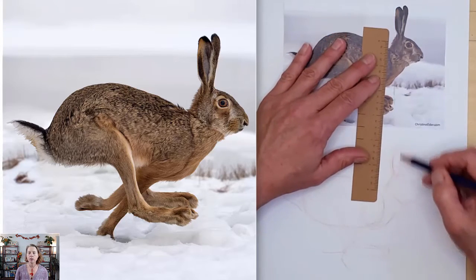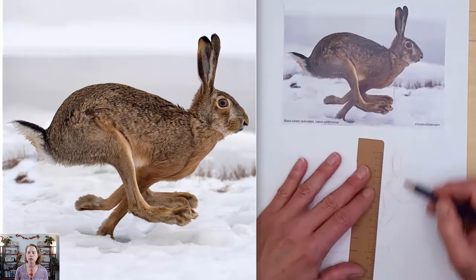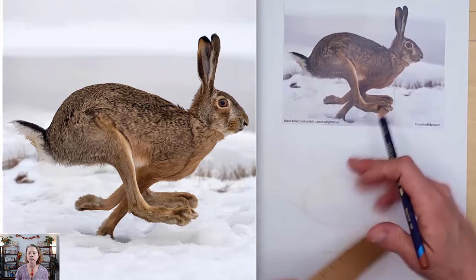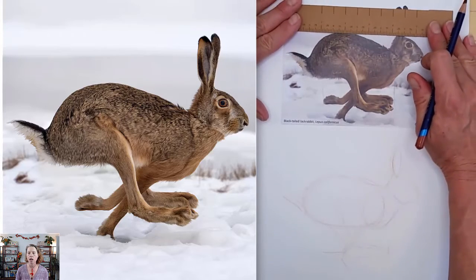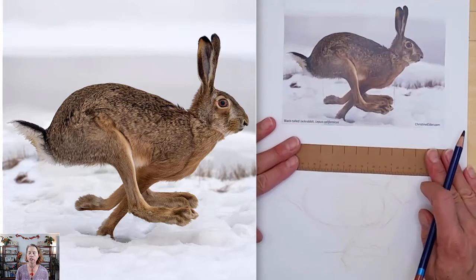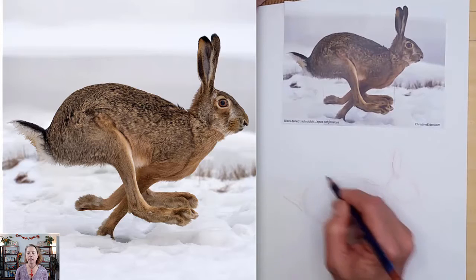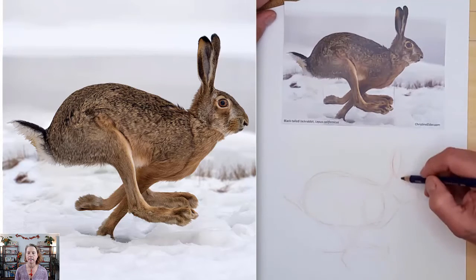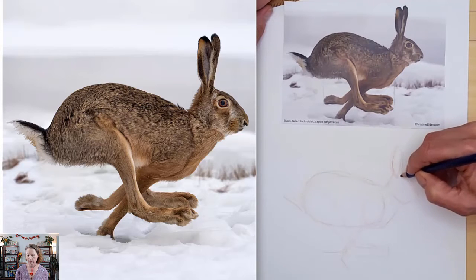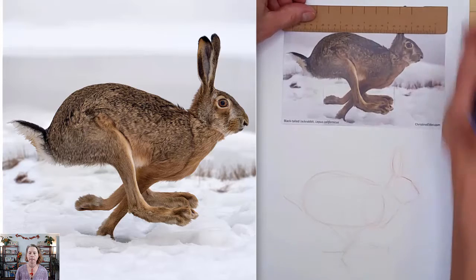Now I'm showing you this ruler. It's just helping you to think about angles and alignments, what structures are aligned with other structures, so what things are parallel to each other or perpendicular. And like the back, noticing the hump of the back is as tall as the top of the head. So I'm going to darken that up.